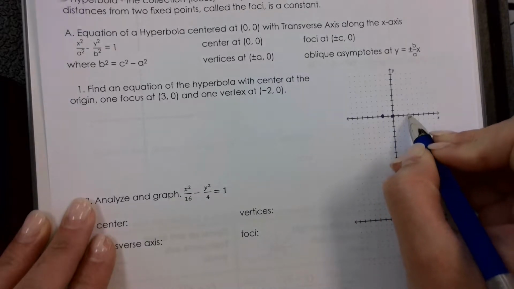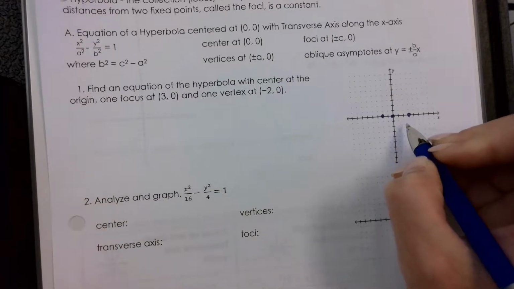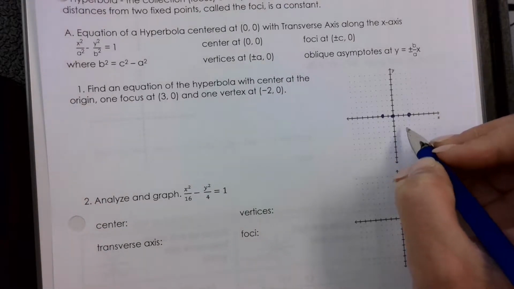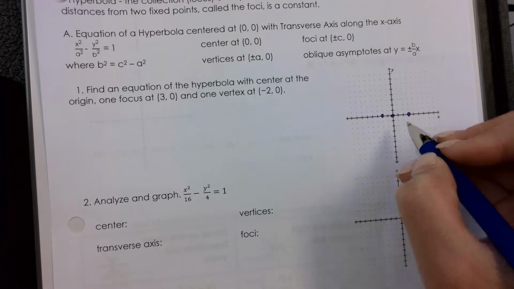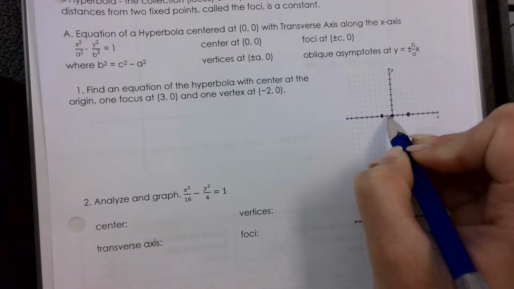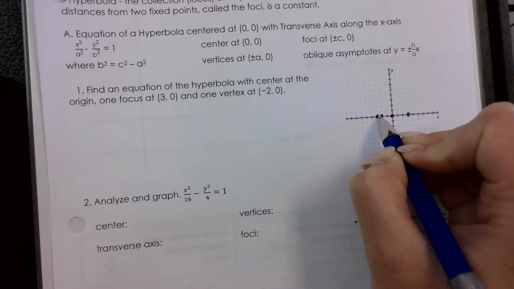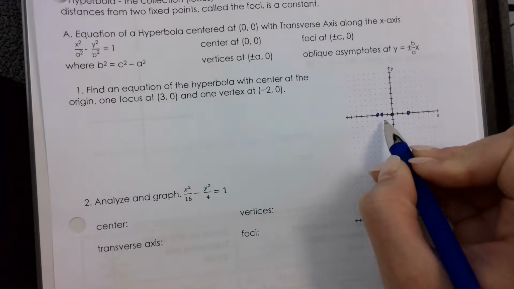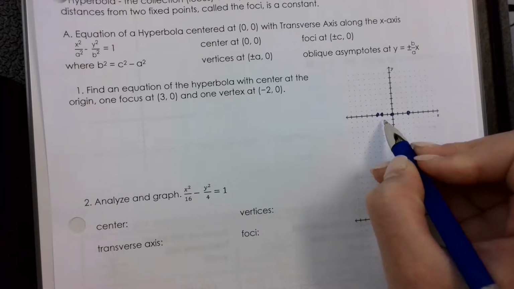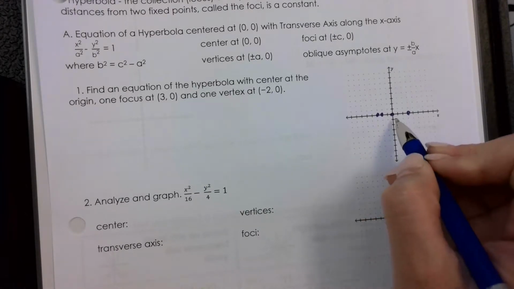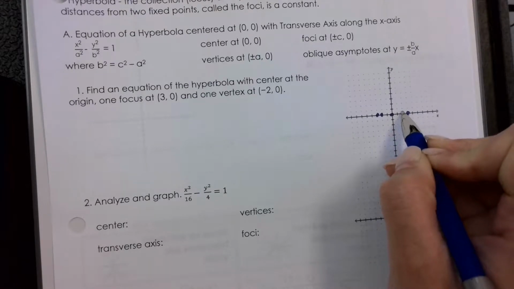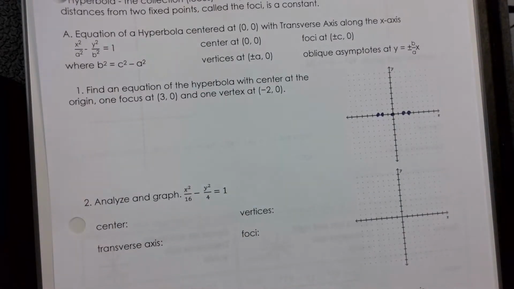If you have a focus at 3, 0, you also have one at -3, 0. Y'all remember how we talked about that yesterday? If it happens on one side, it's going to happen on the other side too. So we're going to have another focus at -3, 0. And since we had a vertex at -2, 0, you're going to have another vertex where? +2, 0. Is that okay? We all good with that? So right now we just have a bunch of dots on a line.